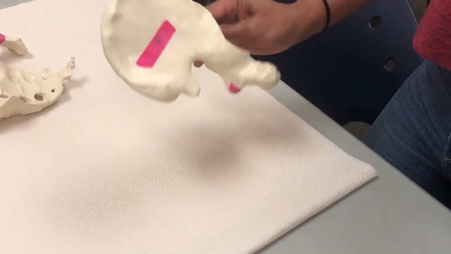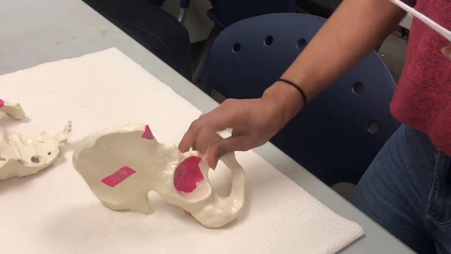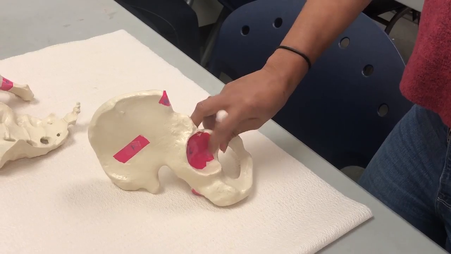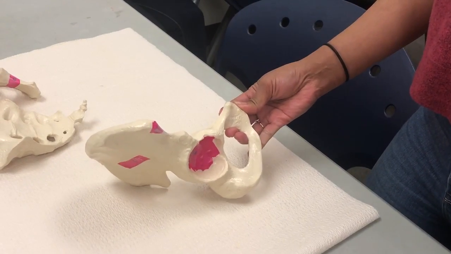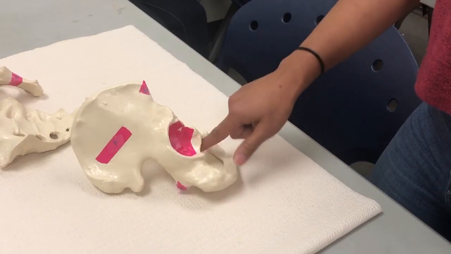So this is the coxa, it's part of the pelvic girdle. This right here is the acetabulum. This right here, where it connects to the other coxa, is the pubic symphysis. This is the obturator foramen.